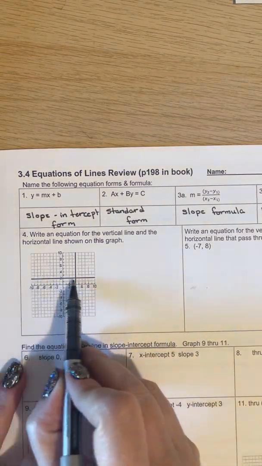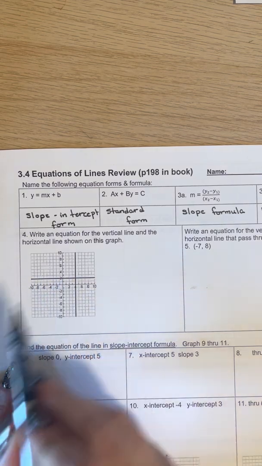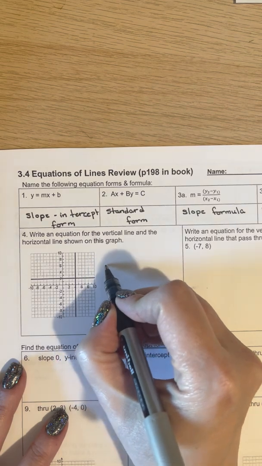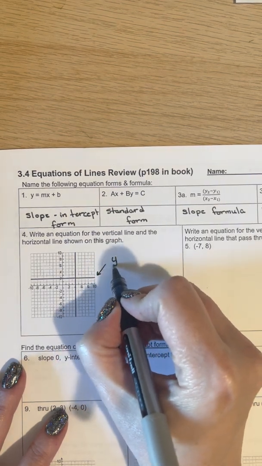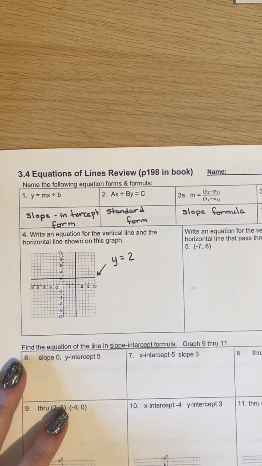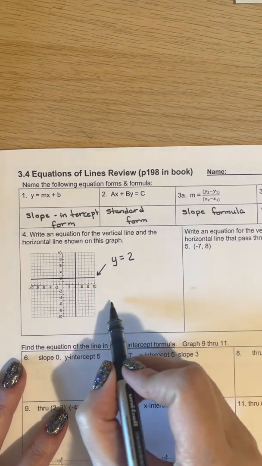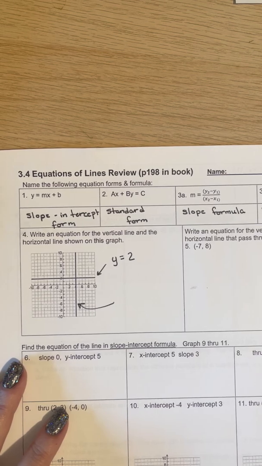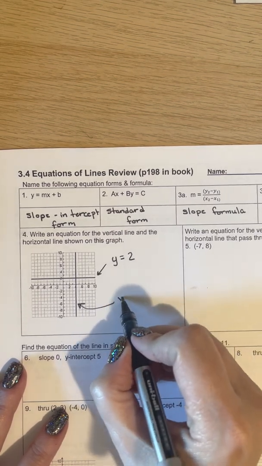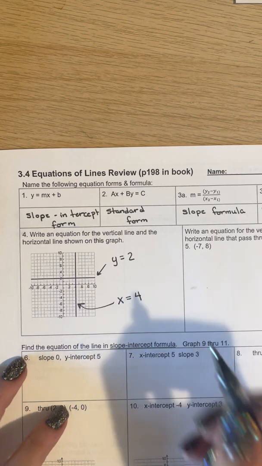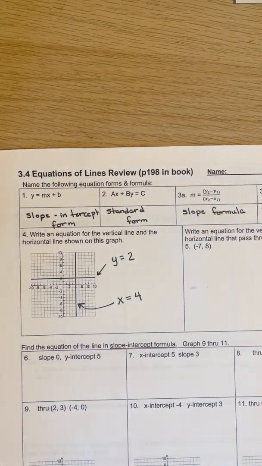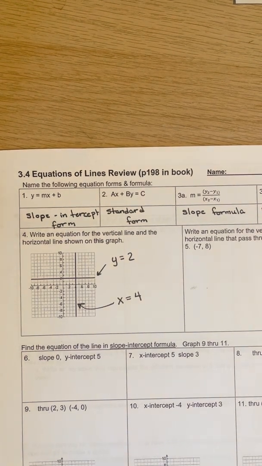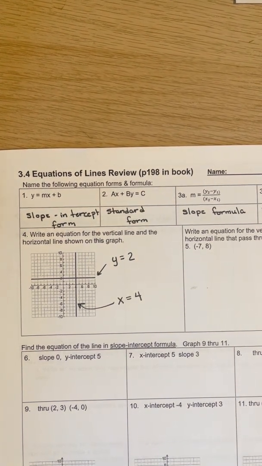So for example, this horizontal line right here is going right through the number 2 on the y-axis. So this line would be y equals 2. On the other hand, the line that's over here is going through the x-axis at 4. So it's x equals 4. It's just that simple to write horizontal and vertical lines and always get the right answer.